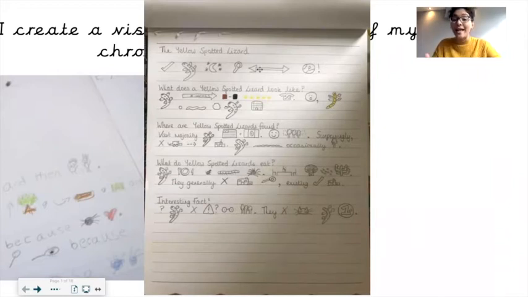And one key element of our visual non-chronological report is making sure that you are including the punctuation that you would use. So this part of the report has an exclamation mark. You can see that there are commas being used, a full stop being used. You have got your subheadings mentioned there as well, your title, and you've got some words that you can't put into actions.